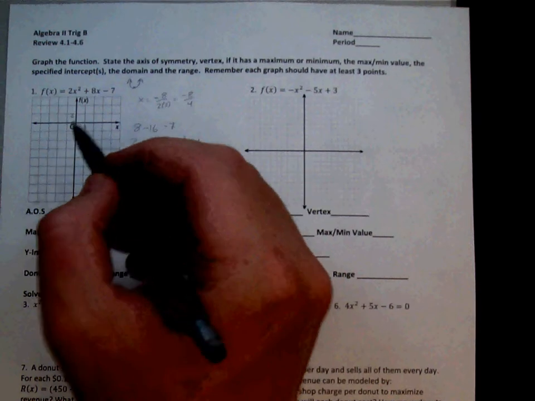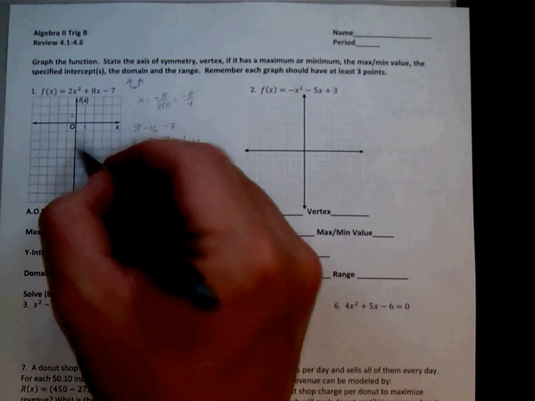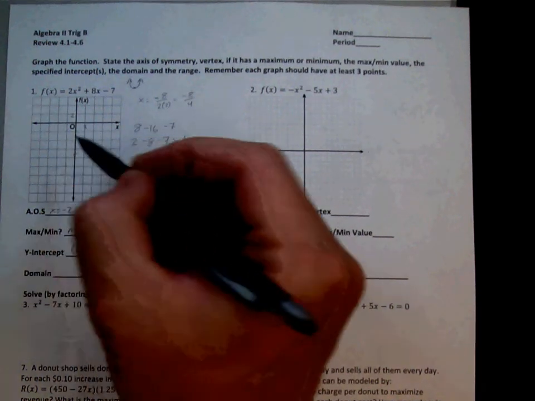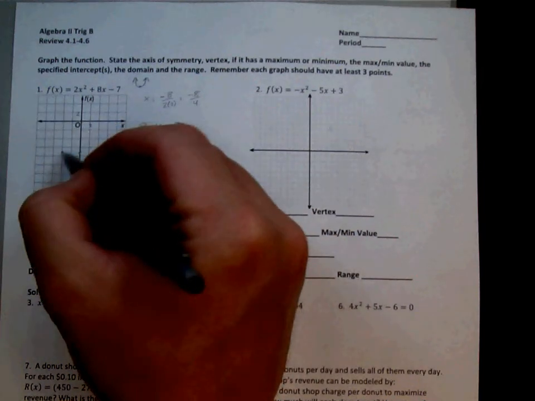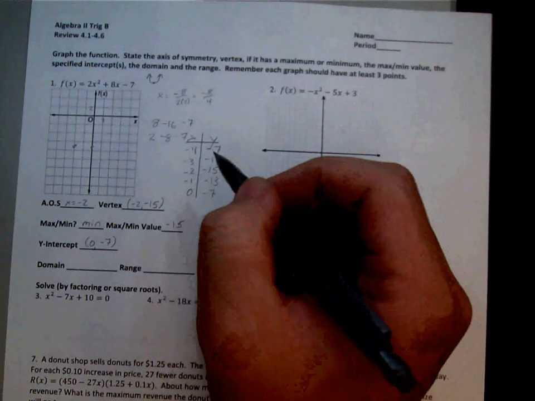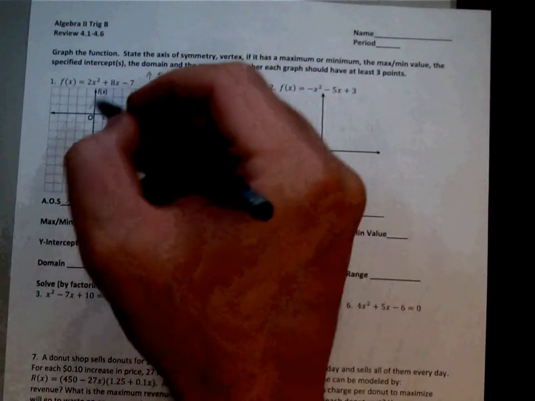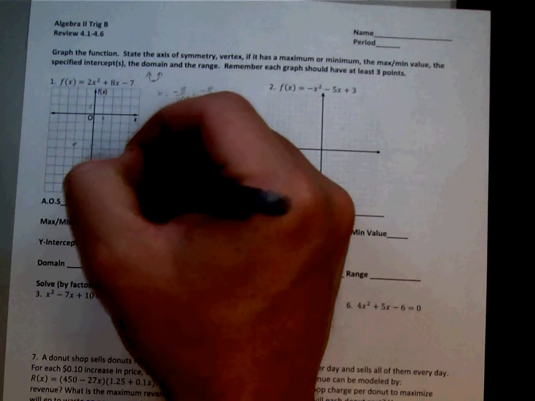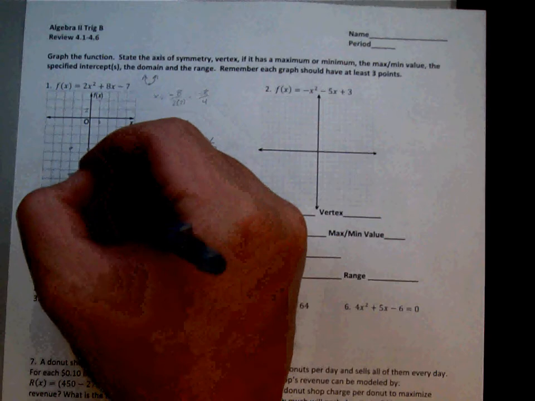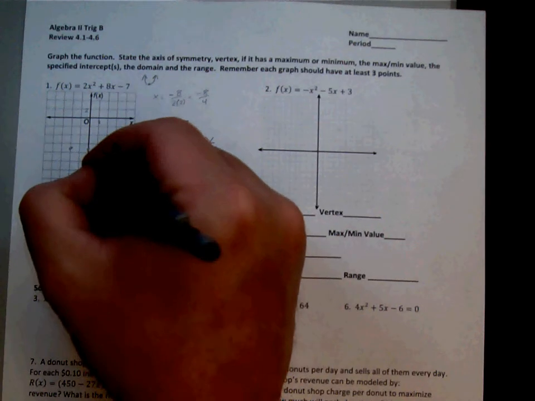So 0, negative 7. 2, 4, 6, so 7. So negative 4 is the same y value. And then I have negative 1, negative 13. 2, 4, 6, 8, 10, 12, so 13. So then negative 3, negative 13 also.